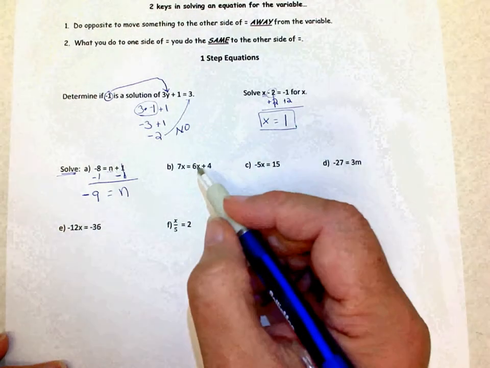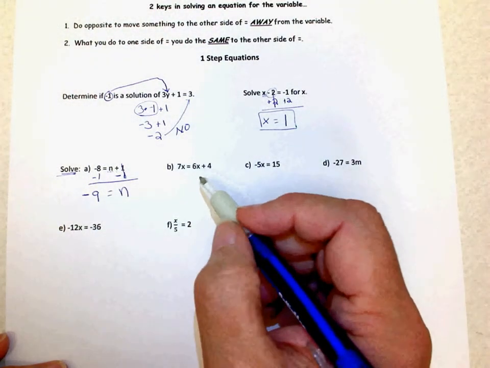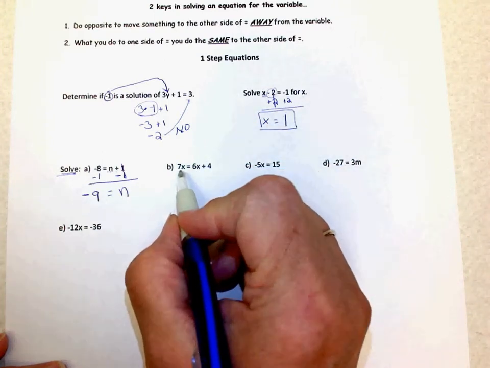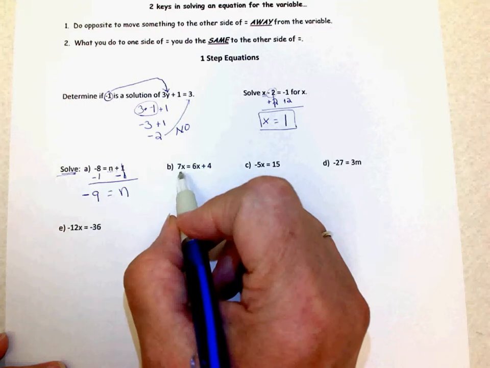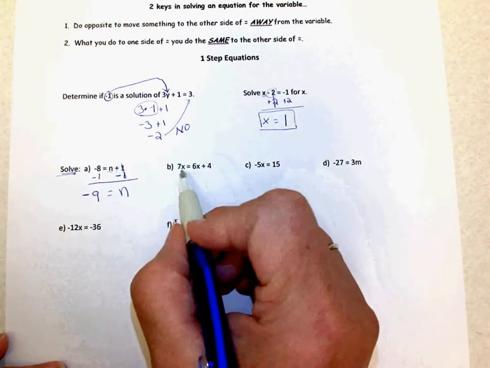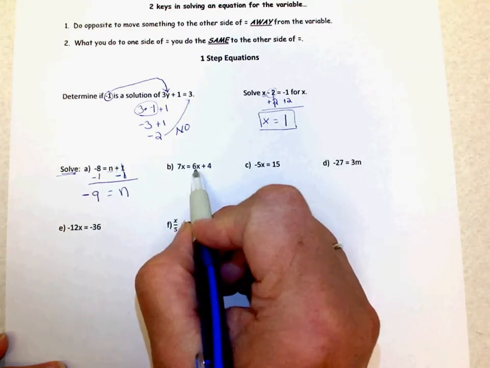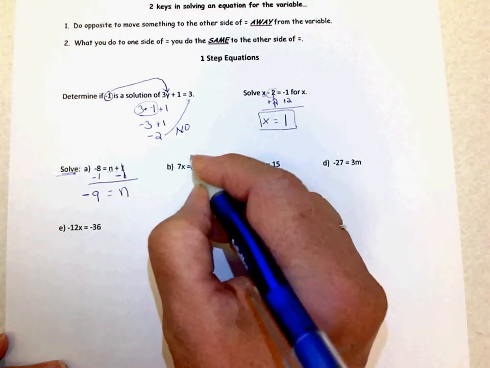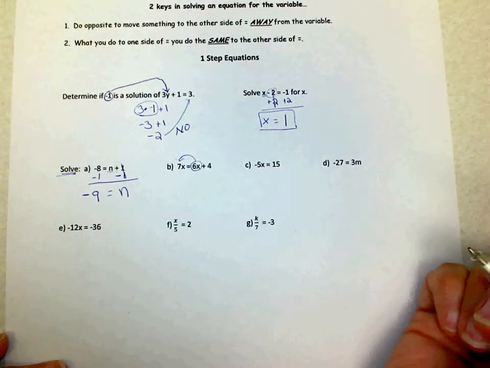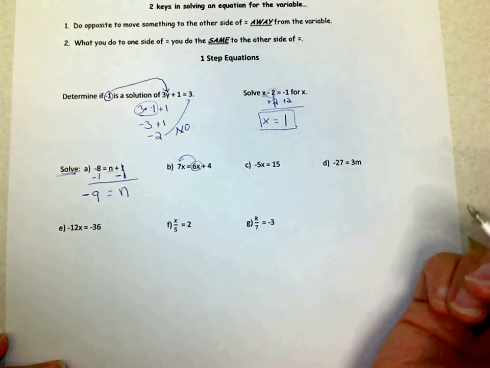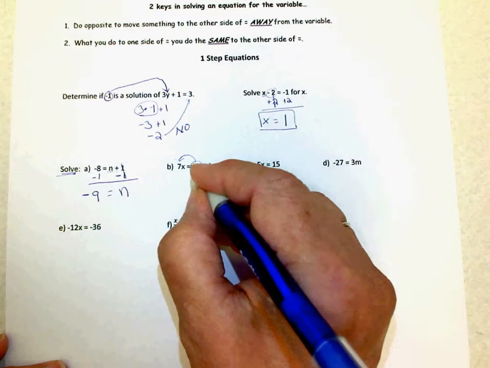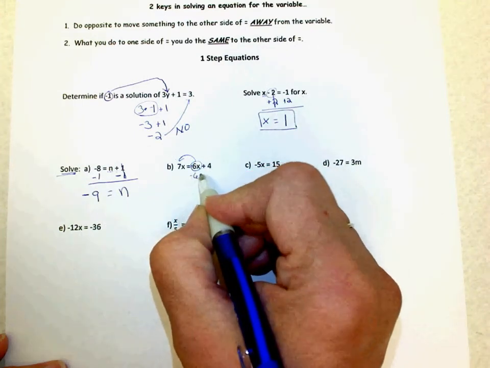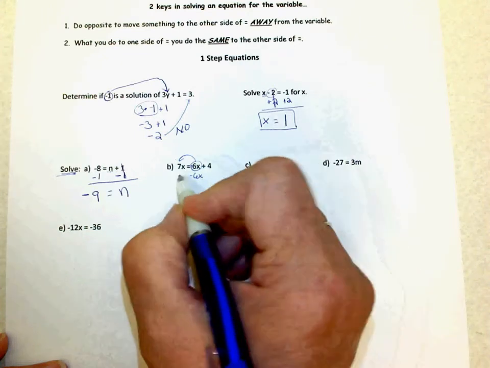Now, in those rules up above, we didn't exactly have this situation going on. But in the video of my 5 steps for solving equations, we've got an x on both sides, and it tells us to take small x to the big X, either by adding or subtracting. 6 is positive, so the opposite of 6x is to subtract 6x.